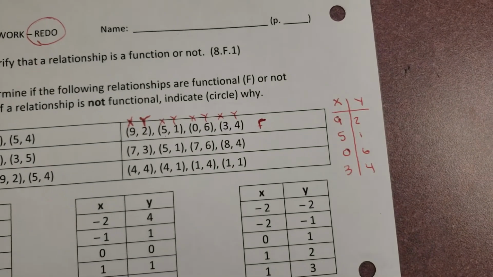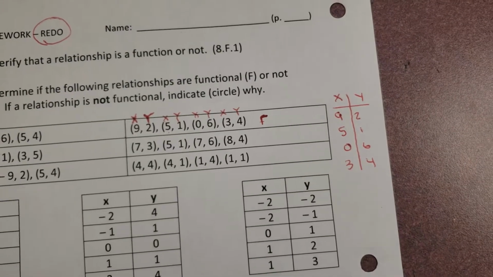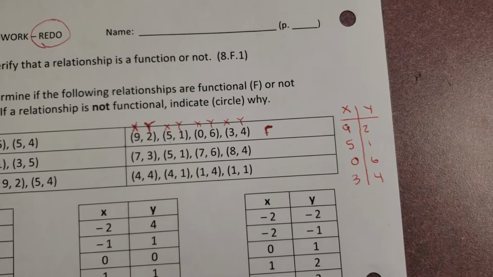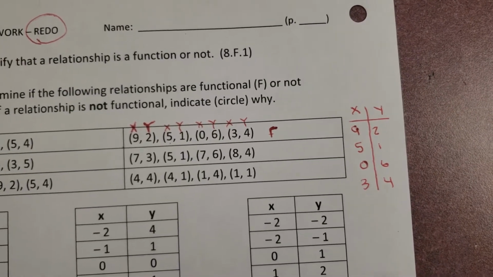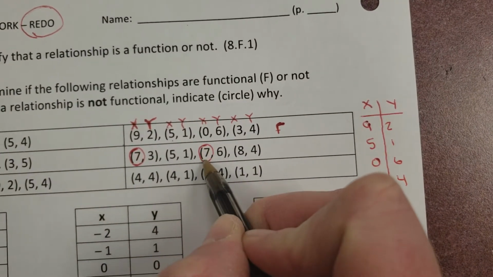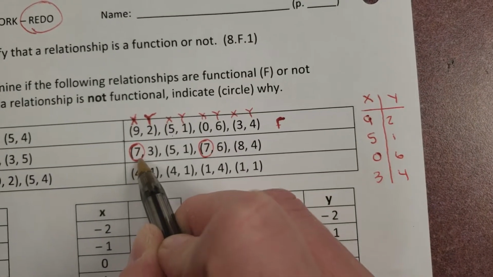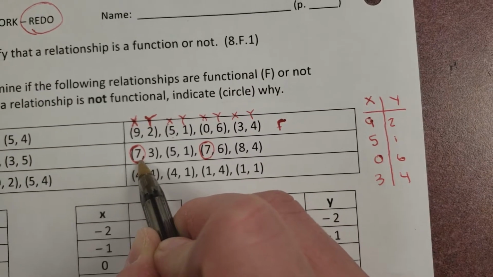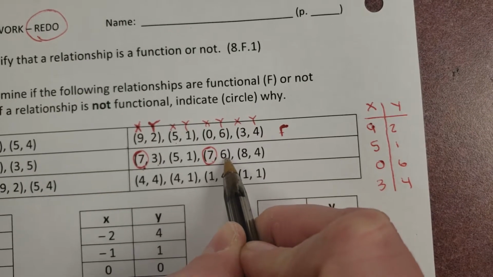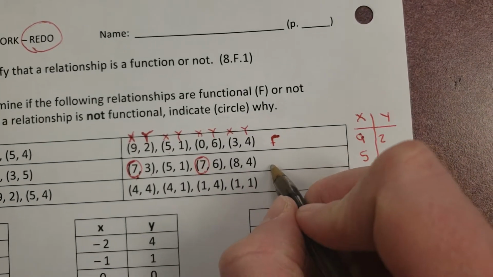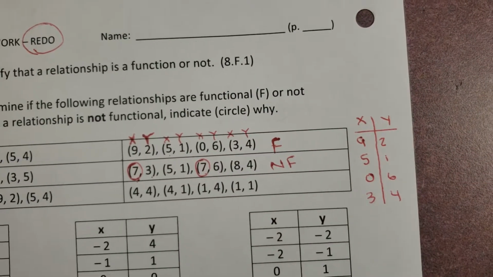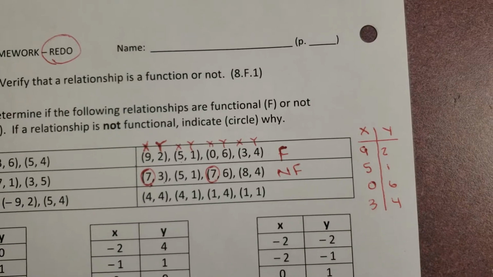Take a second and see if you think that's going to be functional or not. Do you see what I see? Here and here. Okay, now this would be fine if 7 is with the same y value. But 7's with 3, 7's with 6. Dun dun dun. This is not functional. Okay. And so therefore, I have to circle y.